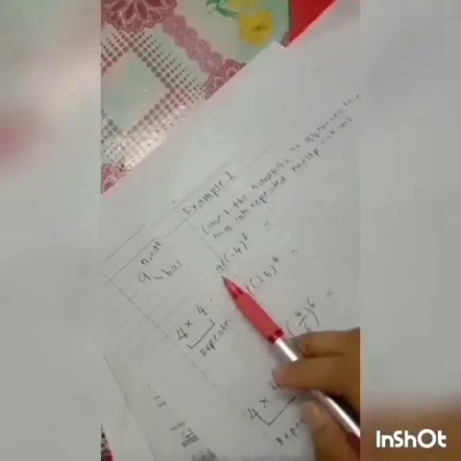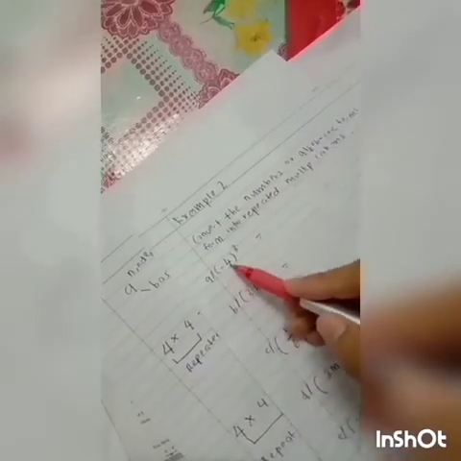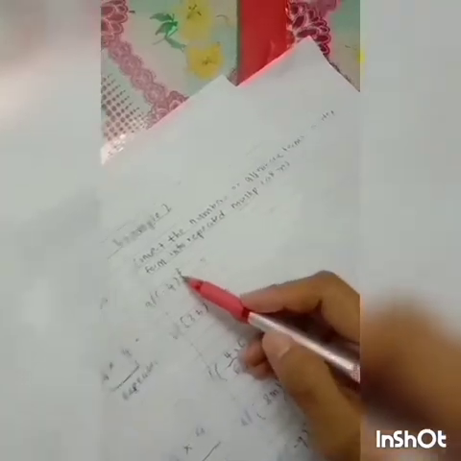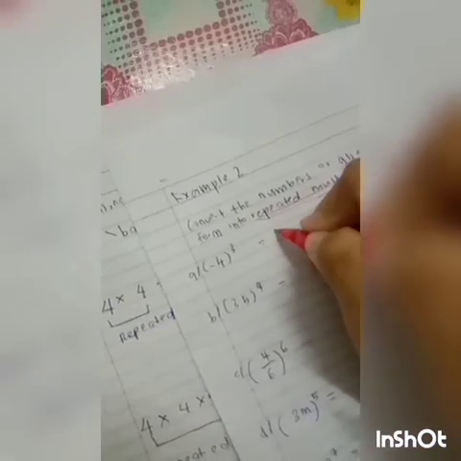For question A, (-4)^3. So for repeated multiplication, the answer for A is (-4) multiply (-4) multiply (-4). This is a repeat of 3.